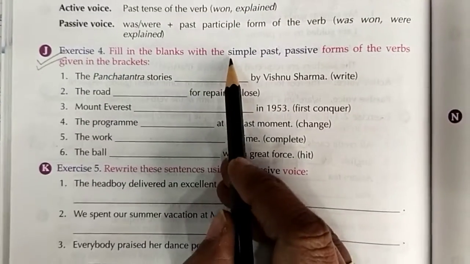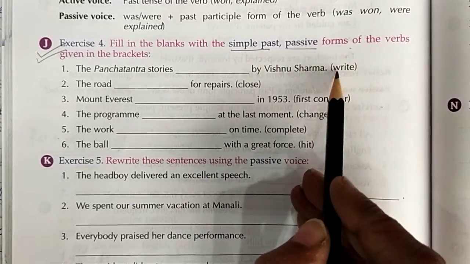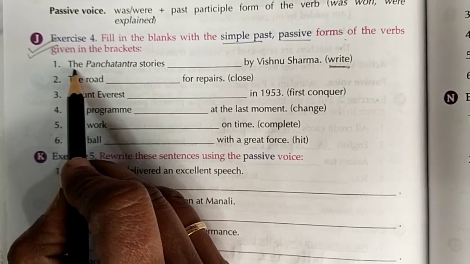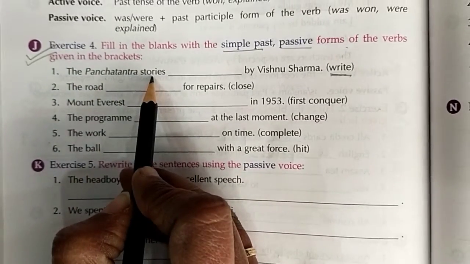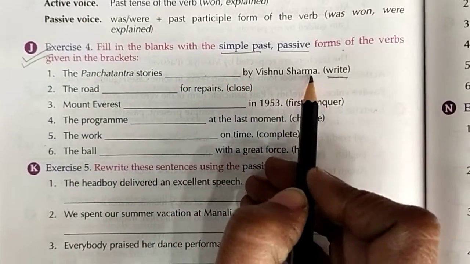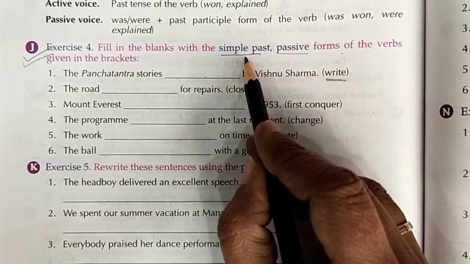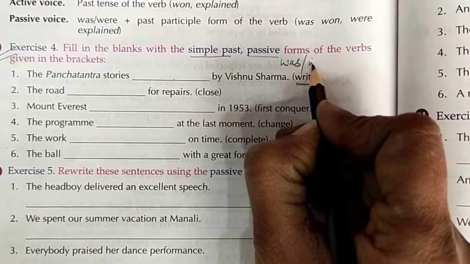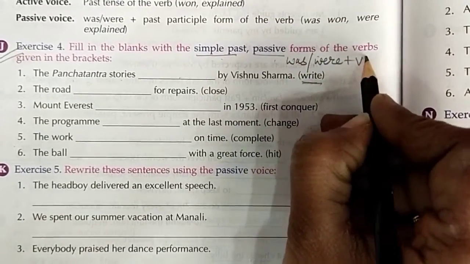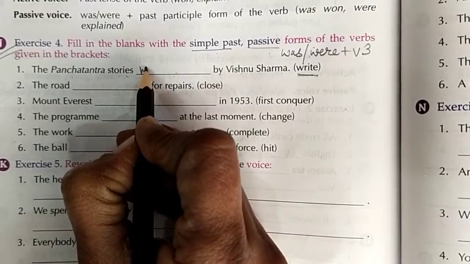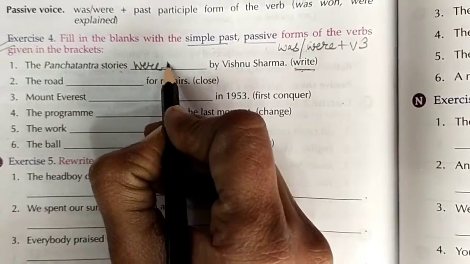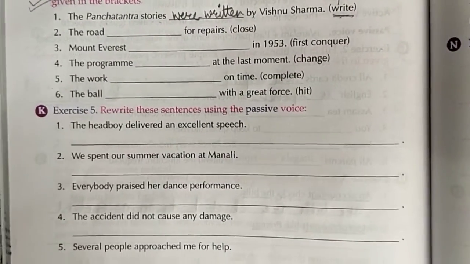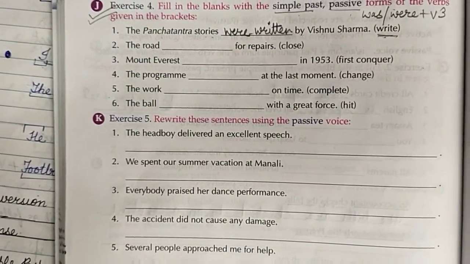Now you have to use the simple past passive form of the verbs given in the bracket. Let's do 1 or 2 examples. The Panchtantra stories dash by Vishnu Sharma. Now we need the past form but passive, so was plus the third form of the verb, right? That is the rule in passive. So with stories, were and the third form of write, written. So easy if the rule is in your mind and you know how to identify different things.